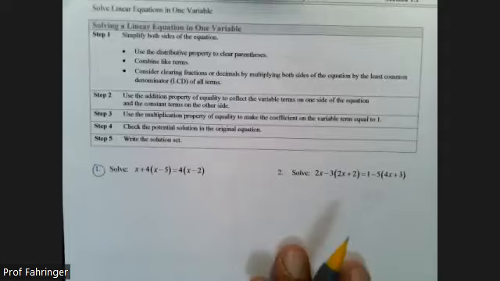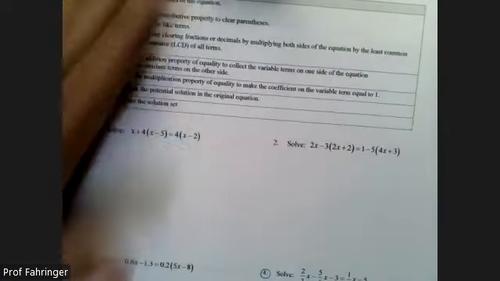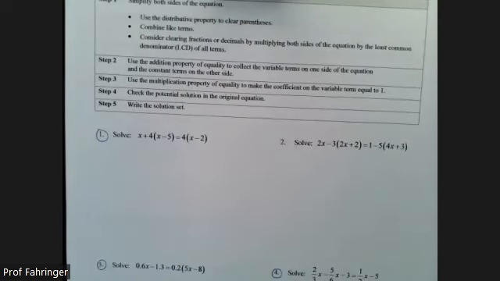Lots of stuff going on here, but as you can see, I have number 1 circled, and go. When you get an answer, somebody just let me know. I'm going to work it out as well, but I'm going to let you get a head start on it.